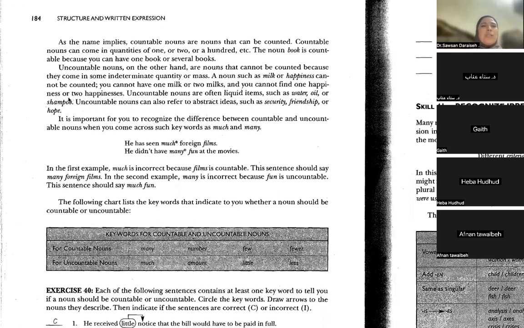You cannot. So what's the solution? We will talk about the solution more. We have spoken about it, Dr. Ghaith and I, and we will speak some more about it in a few minutes. You cannot have 1 milk or 2 milks. This is what they mean you cannot have. And you cannot find 1 happiness or 2 happinesses.